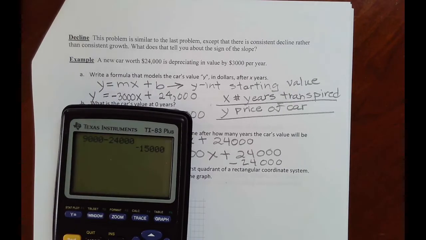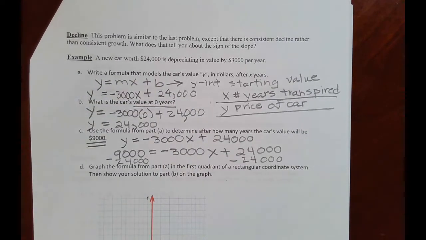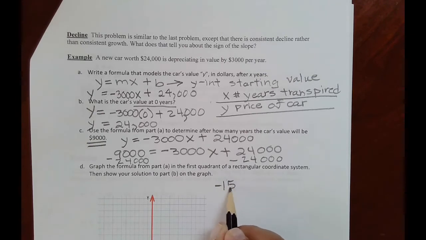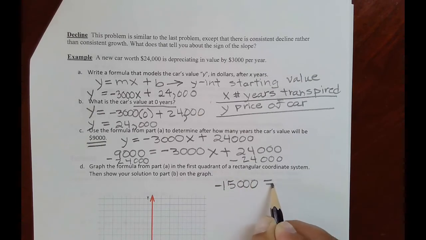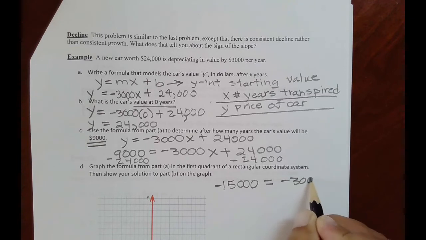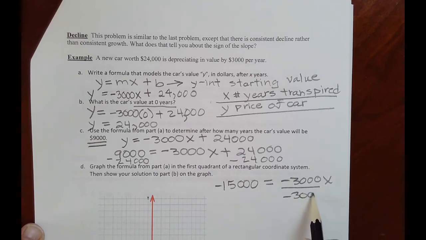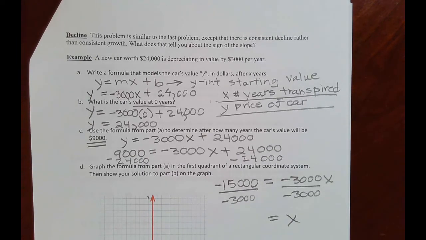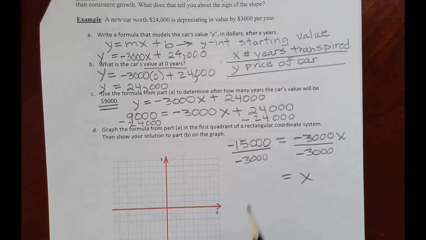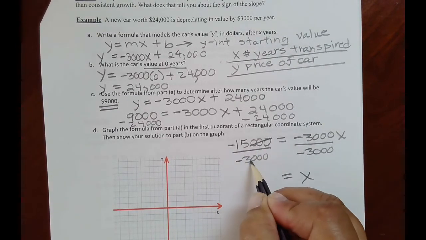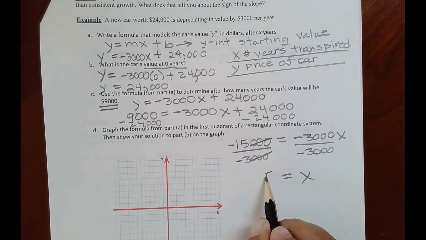And that turns out to be negative 15,000. And negative 3,000 over here. Then divide each side by negative 3,000. And you get 5.